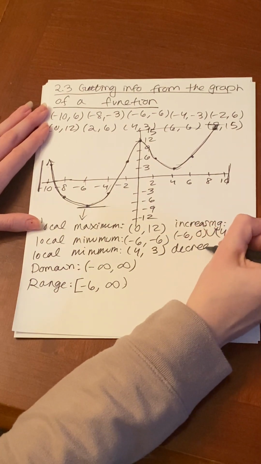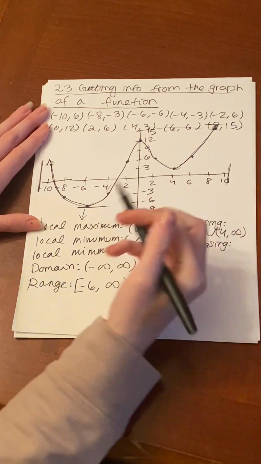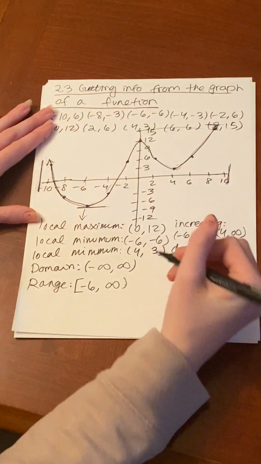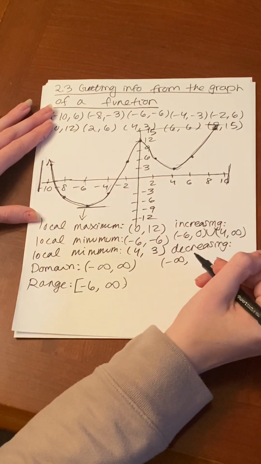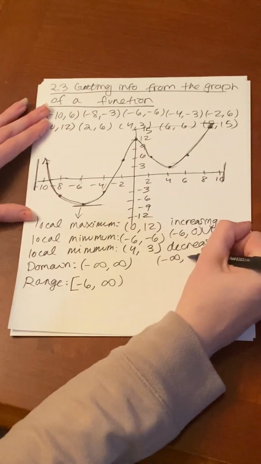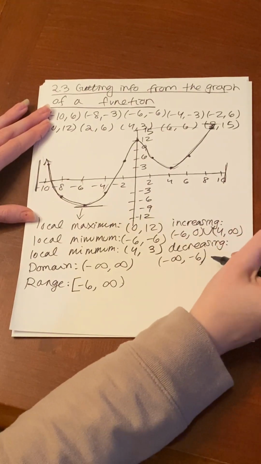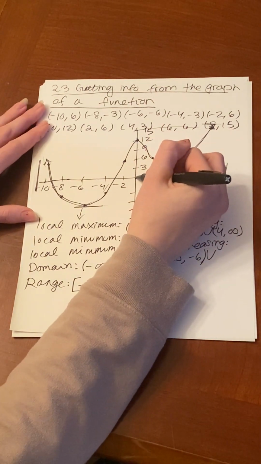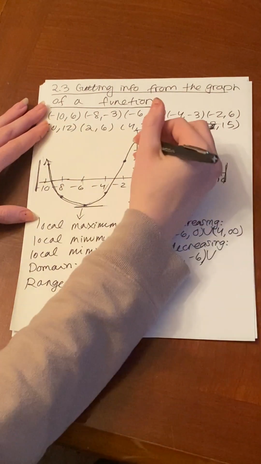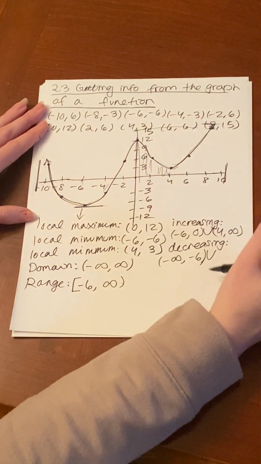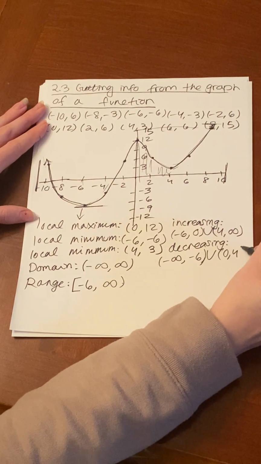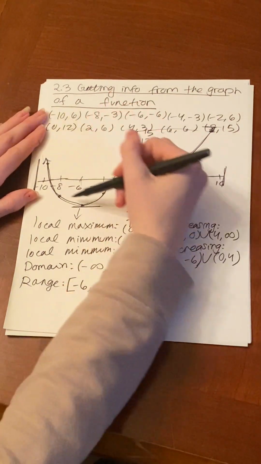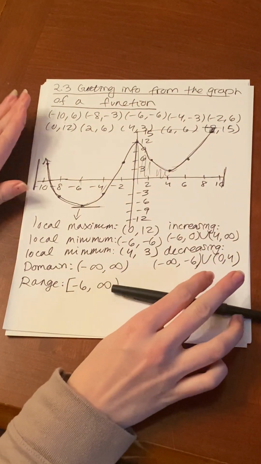And then for decreasing, we find where the graph goes down. So we see that it's already going down from this side. So that would be negative infinity all the way to negative 6. We see it's also going down from x value 0 to 4. Now we look back over our graph and we see that that is all the information we can get from this graph. Thank you.